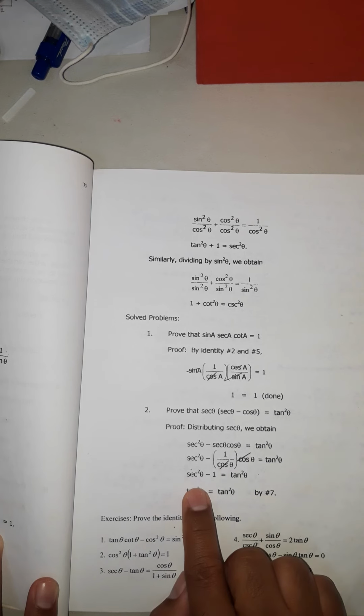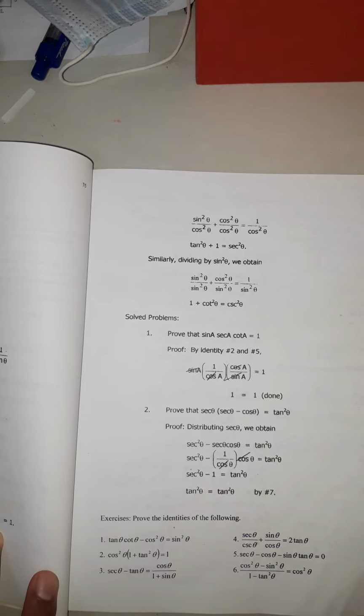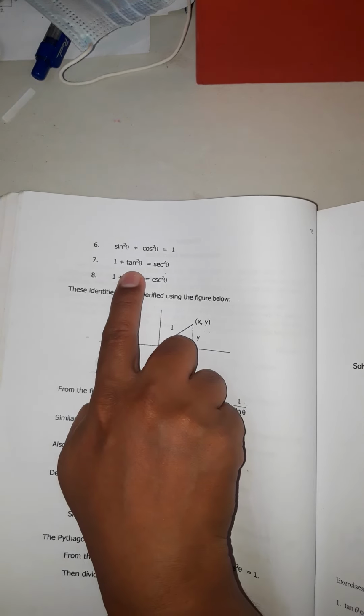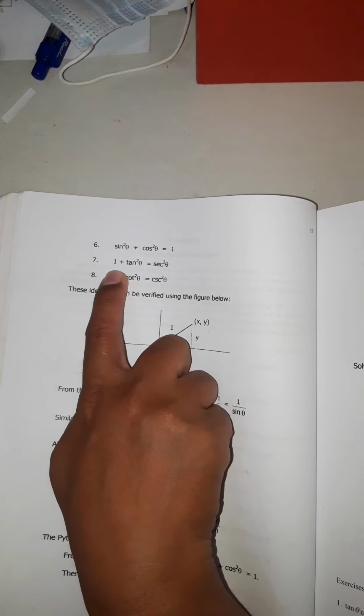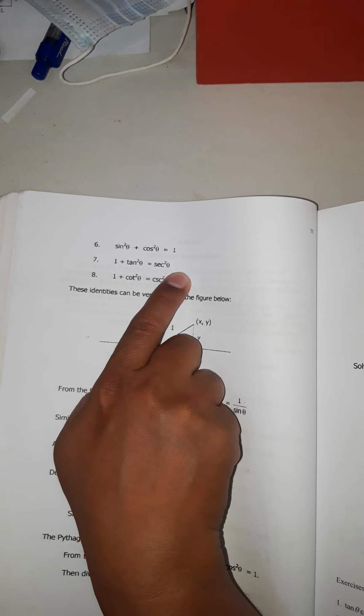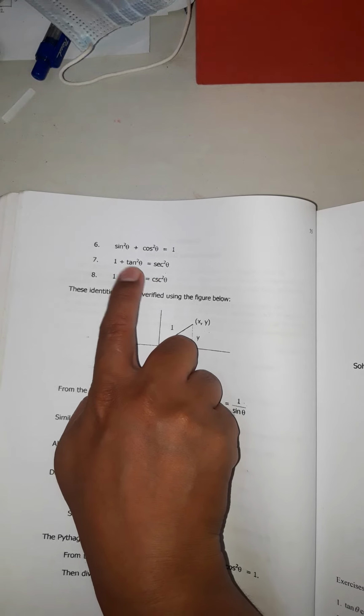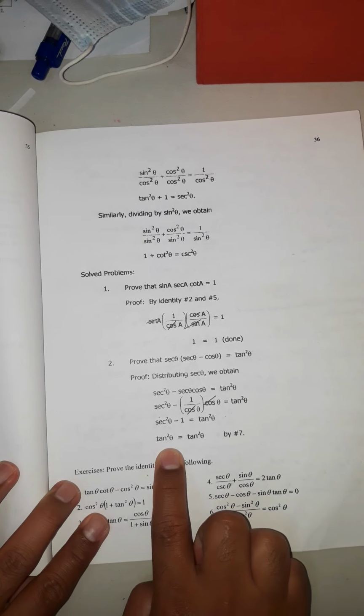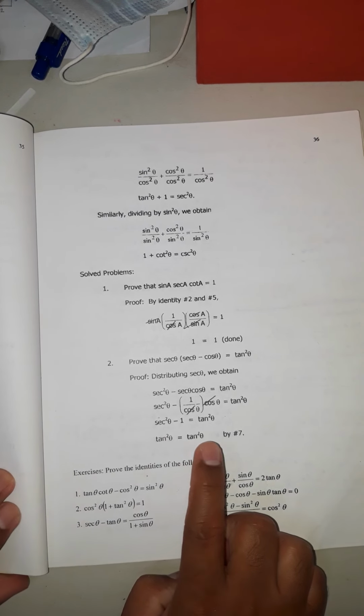What is left is secant squared theta minus 1. Now, based on number 7, if we transpose 1 to the other side, secant squared theta minus 1 is equal to tangent squared theta. So the outcome is tangent squared theta equal to tangent squared theta.